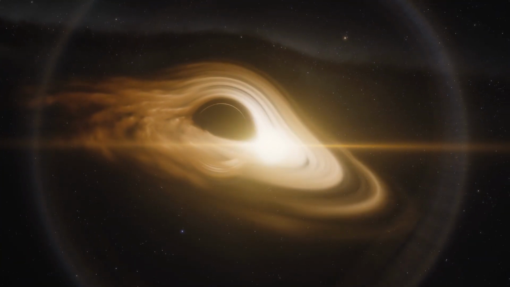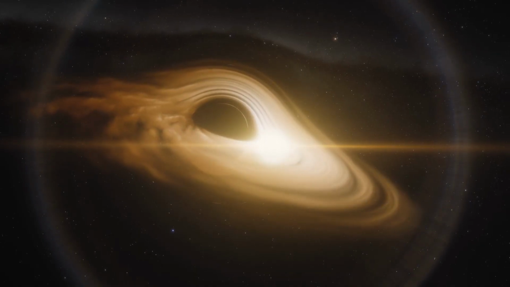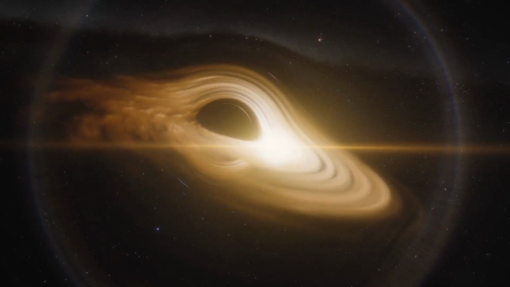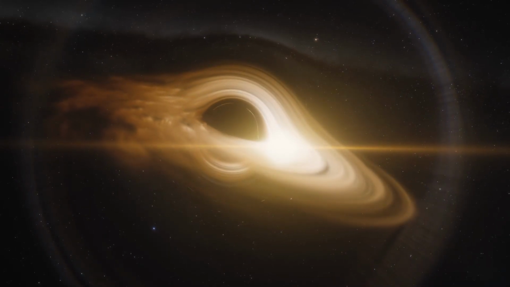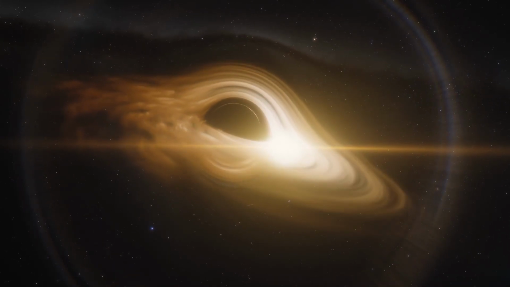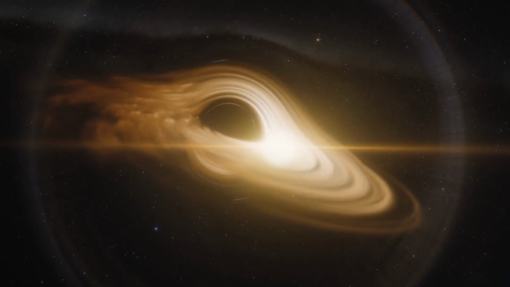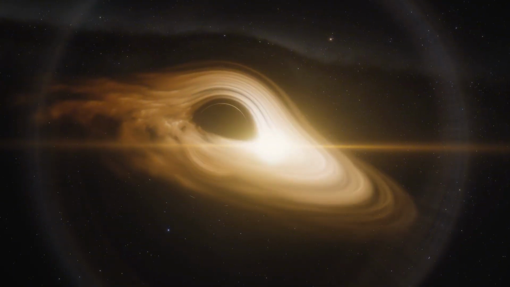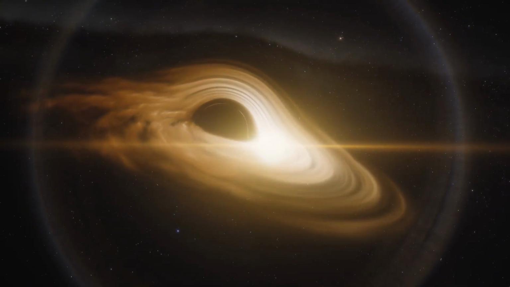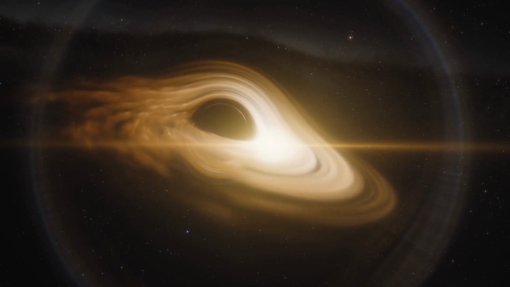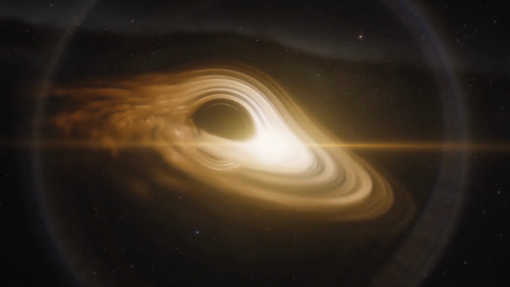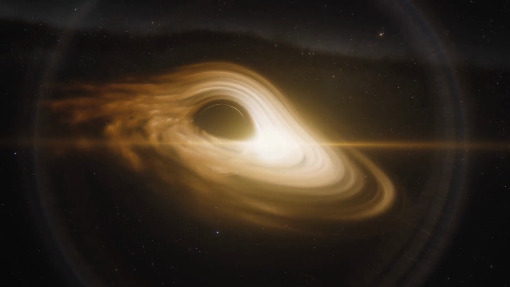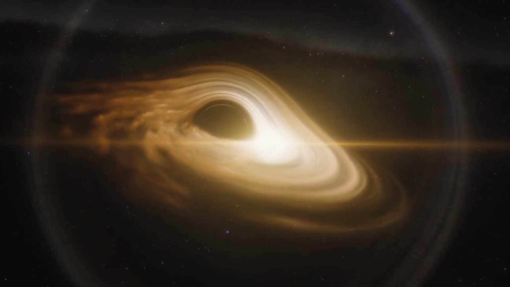Their radiation helped transform the universe from neutral to ionized, enabling light to travel freely. As galaxies assembled through mergers, their central black holes merged too, growing hierarchically. The feedback from these accreting black holes regulated star formation in their host galaxies. Without black hole feedback, the most massive galaxies would contain far more stars than observed. Black holes acted as cosmic thermostats.